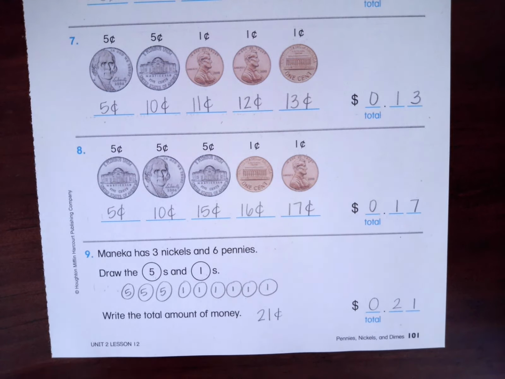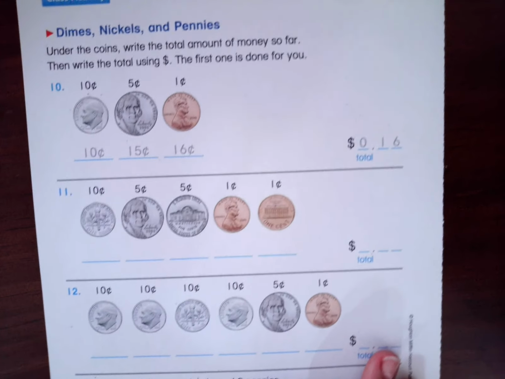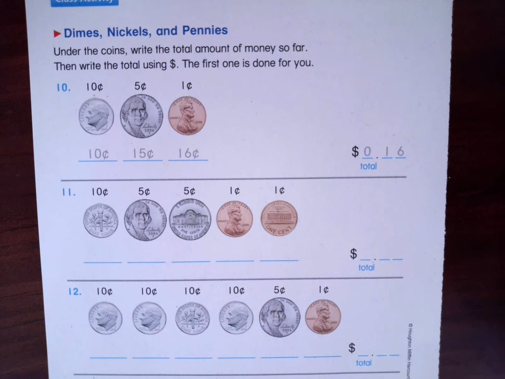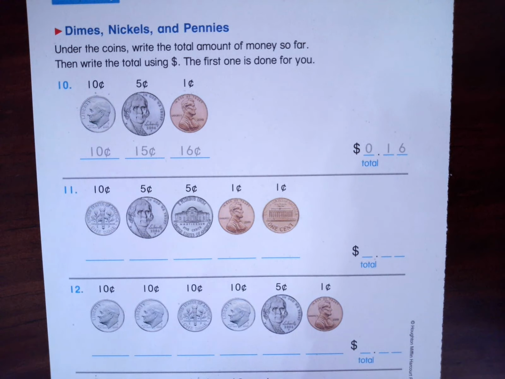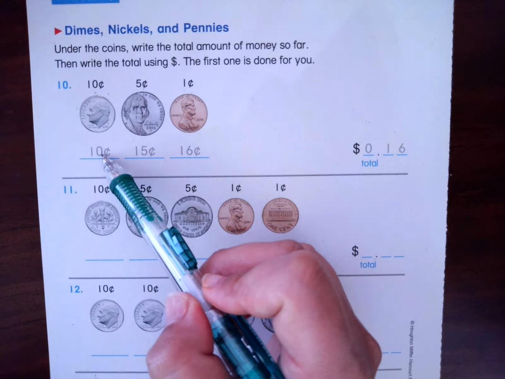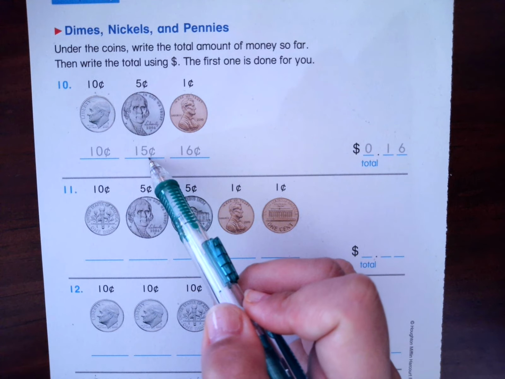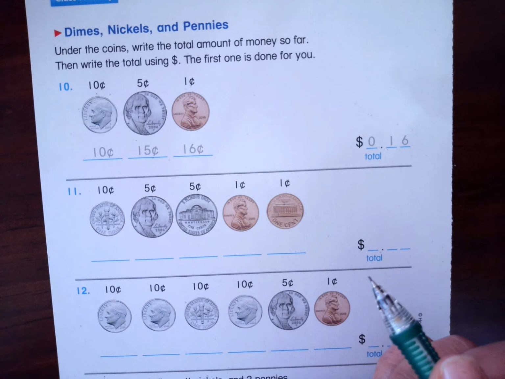So you should be feeling pretty good counting by 5s and then adding some pennies into the mix. Well, now we're going to get one step harder. This time we're going to add some dimes. We're going to use the same strategy. We are just going to have some dimes, some nickels, and some pennies. So the biggest thing is you just need to pay attention to the values and the coins, and then you'll be able to do it just fine. So the first one, we start with 10 cents this time. 10 plus 5 is 15, plus 1 is 16. So I get a total of 16 cents.